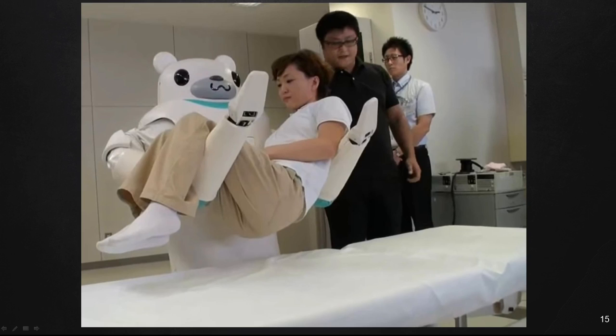So the global personal robot market, which includes CareBots, could reach $17.4 billion by 2020. For example, Honda's Asimo robot is an autonomous humanoid robot that could help the elderly get in and out of bed, give them food, and turn off lights. So aside from this application, robots and artificial intelligence are going to play a significant part in our daily lives in the next 10 to 30 years.